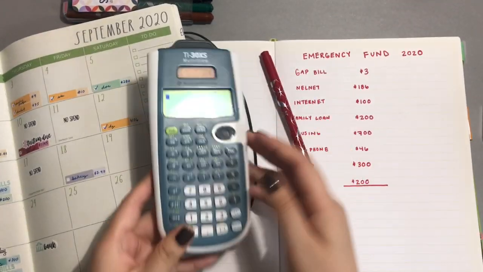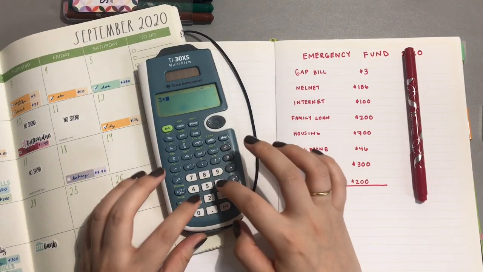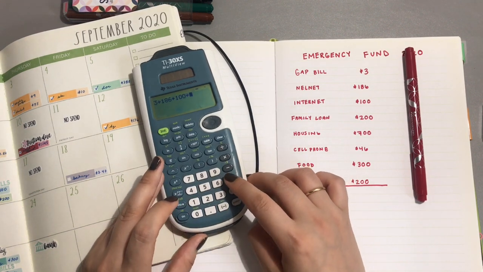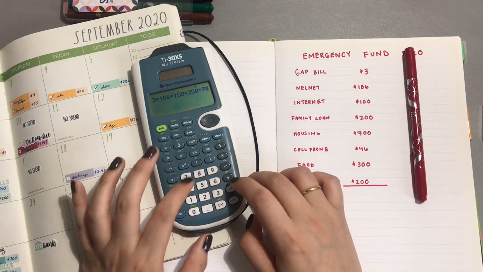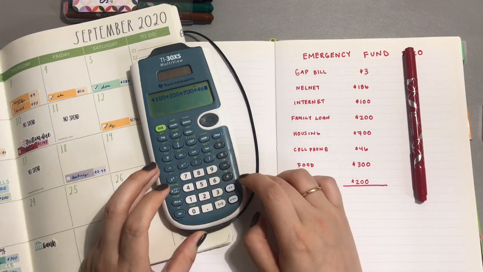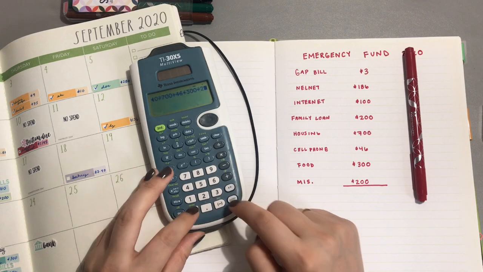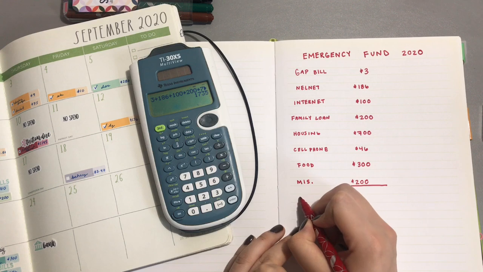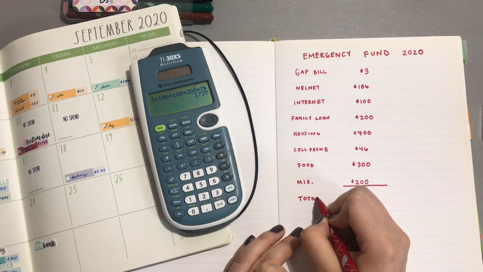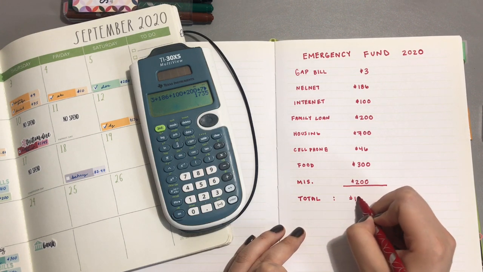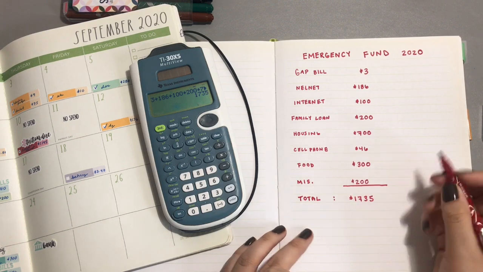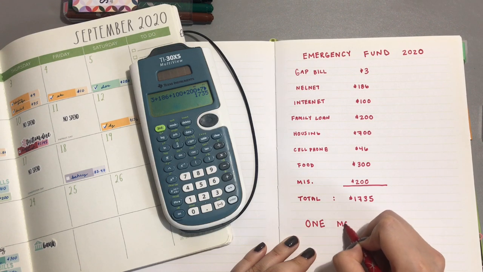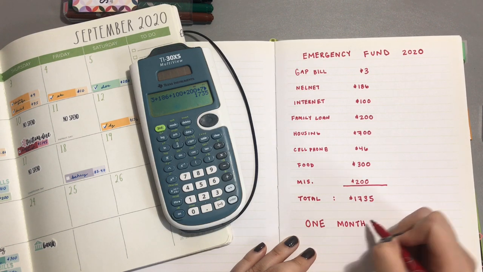So I'm gonna say 3 plus 186 plus 100 plus 200 plus 700 plus 46 plus 300 plus 200. I need 1,700. So I'm gonna put total. I need 1,735 for a 1 month emergency.